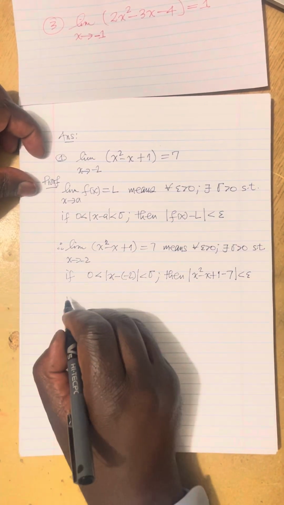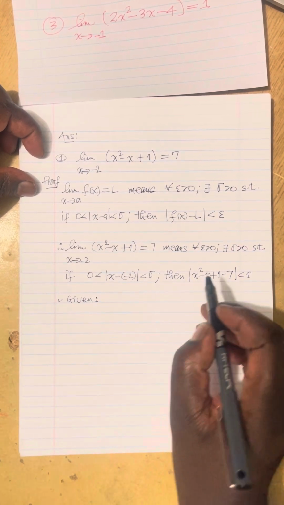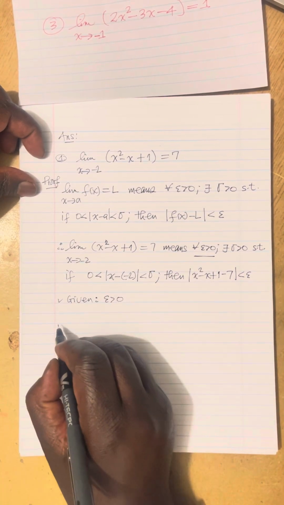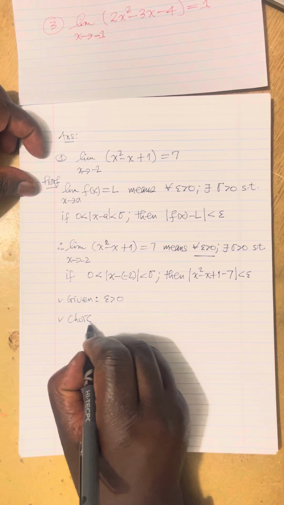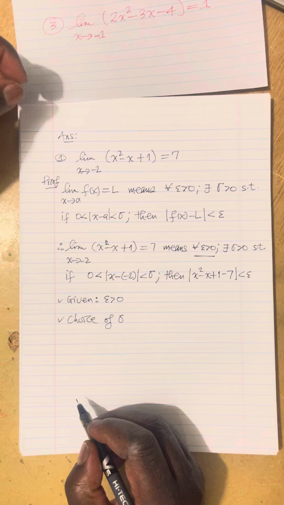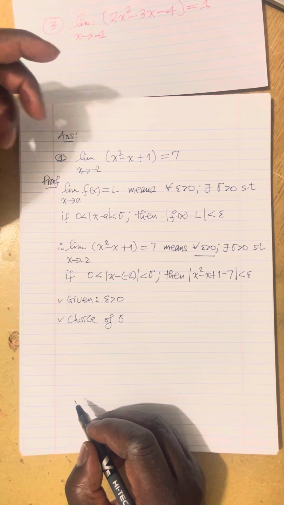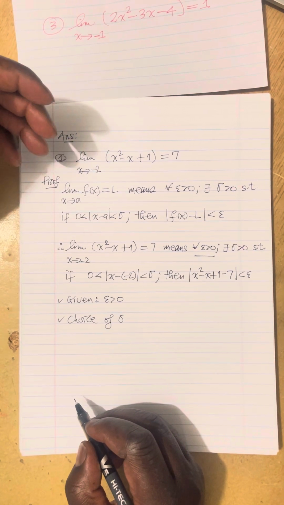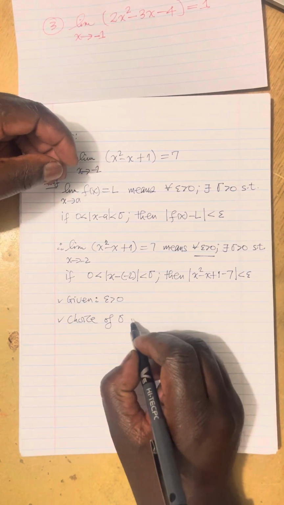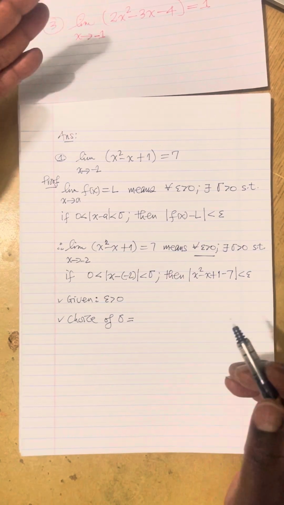Now we go to the 4 steps given. Step 1, what are we given? That epsilon is greater than 0. Let's look at the choice of delta. Now I want to say it on the outset that whenever you have a quadratic function or any other function other than a linear function, the choice of delta almost all the time will be the minimum of, usually you want the distance between the number and x to be within 1.